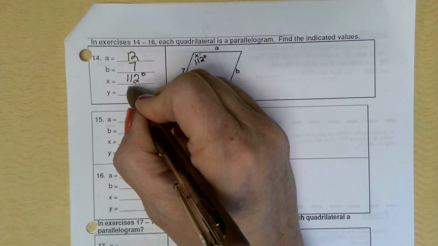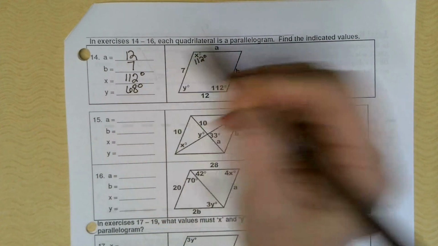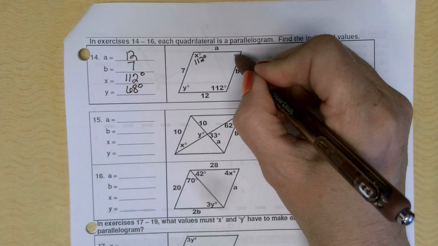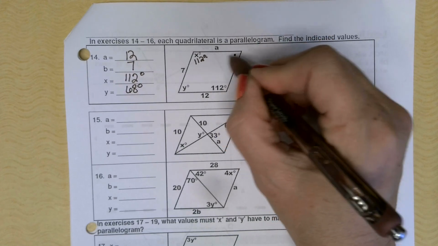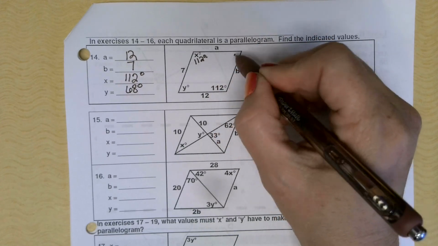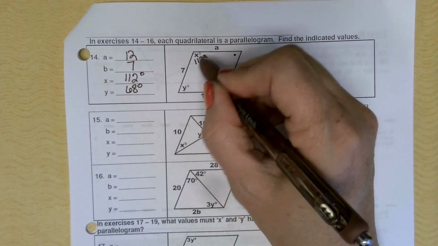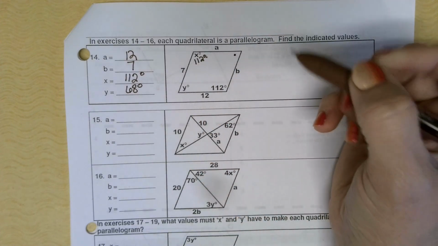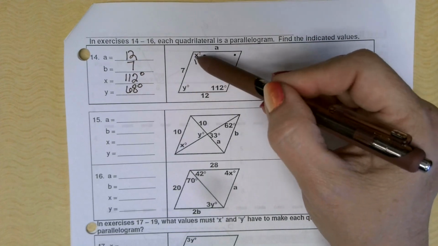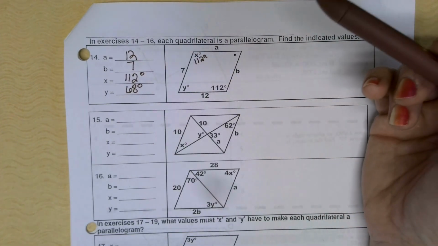So angle y is 68 degrees. This angle up here would also be 68 degrees. Notice they're consecutive interior this way and this way. They add to 180. Any way that you can combine angles, consecutive interior angles, they're going to add to 180. Remember, they are same side interior angles is what we called them before.